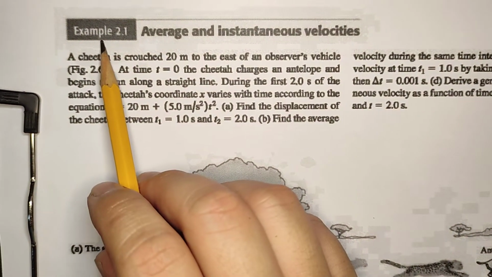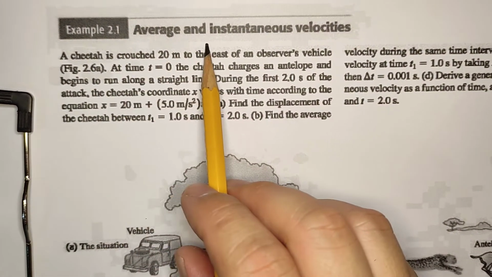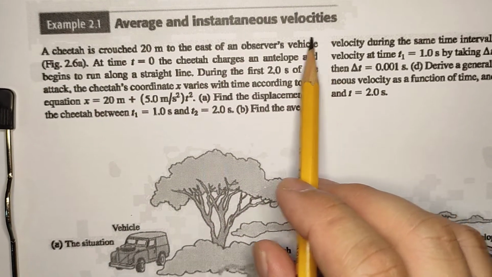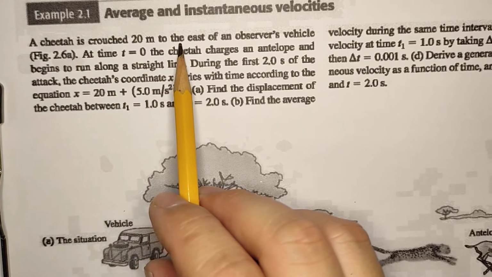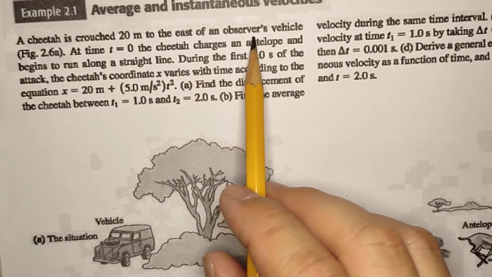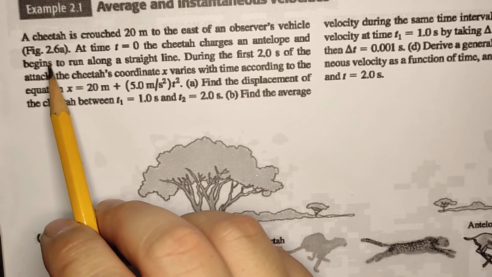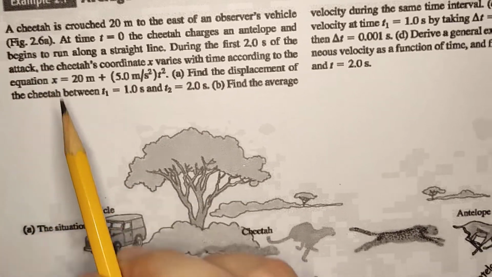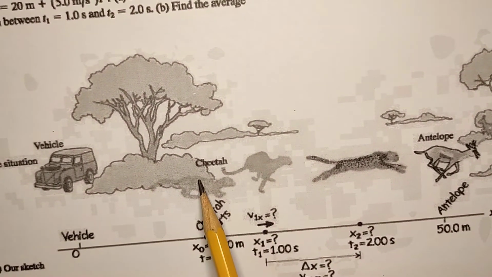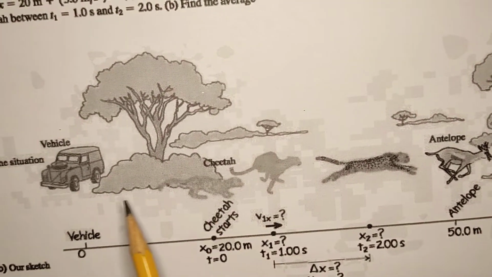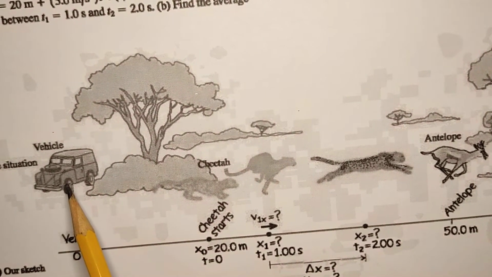Let's discuss example 2.1, average and instantaneous velocity. A cheetah is crouched 20 meters to the east of an observer's vehicle, figure 2.6a. So this is the cheetah that is 20 meters away from the observer, the vehicle.